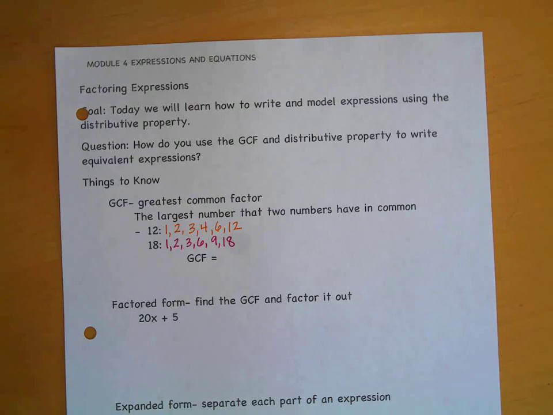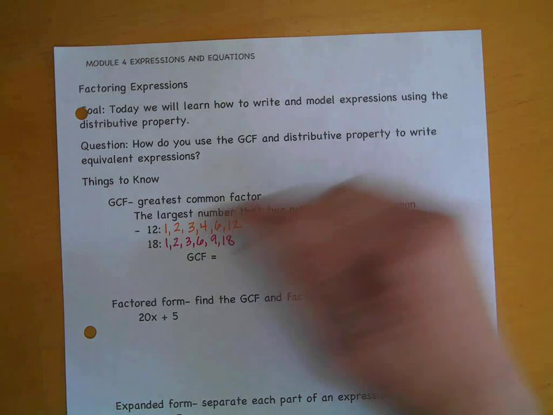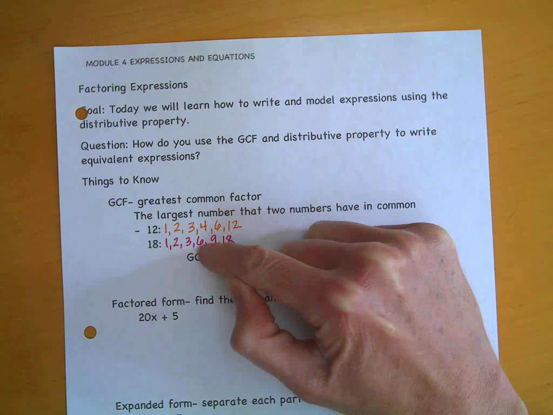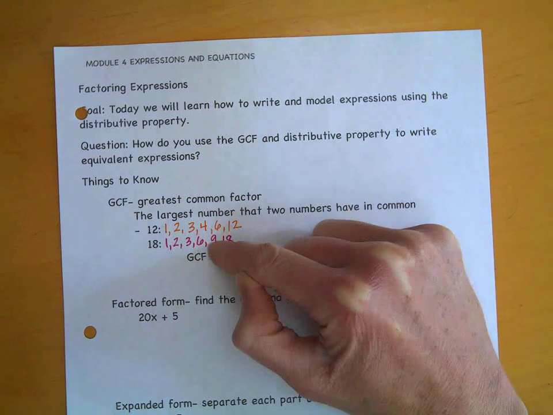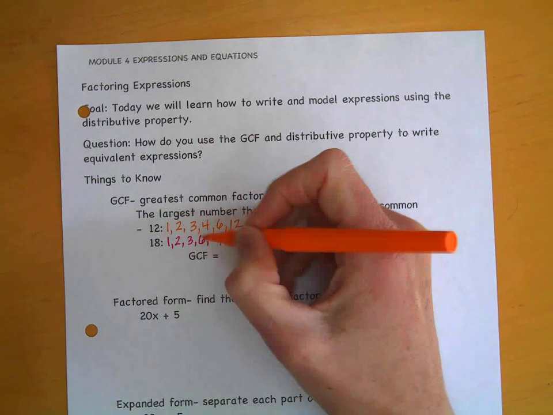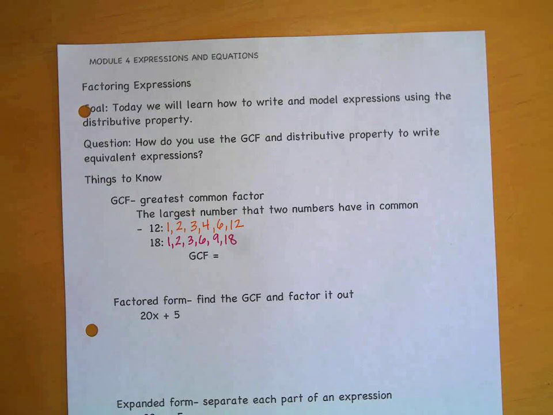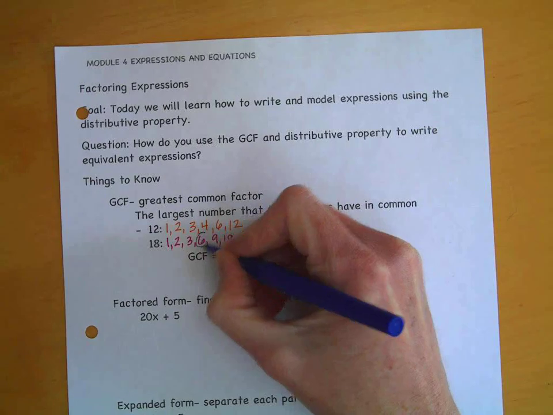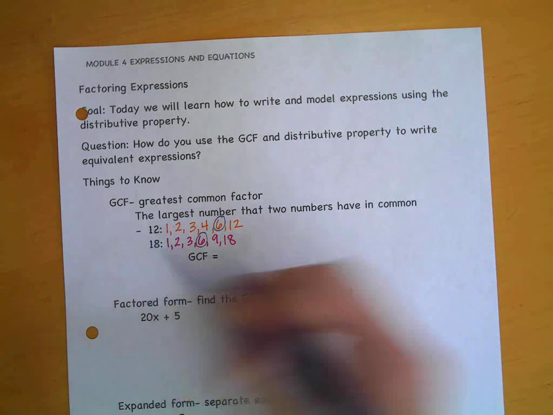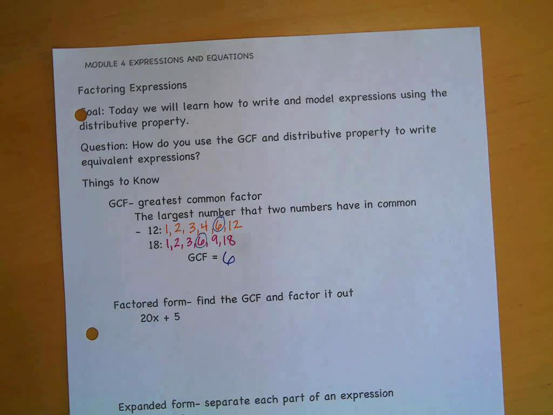Now your job is to find which one is the biggest one they have in common. 1 and 1 are in common, 2 and 2 are in common, 3 and 3 are in common, 4, no, 6 and 6, yes, 9, no, 12, no, 18, no. The largest one that they have in common is the number 6. So we can now say that the GCF for the numbers 12 and 18 is 6, the greatest common factor that they both share. All right, so that's how we find the GCF.